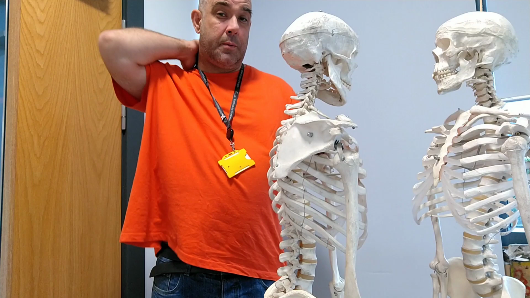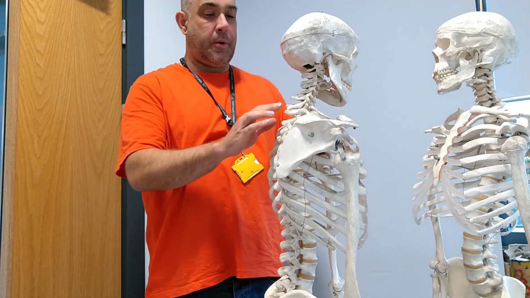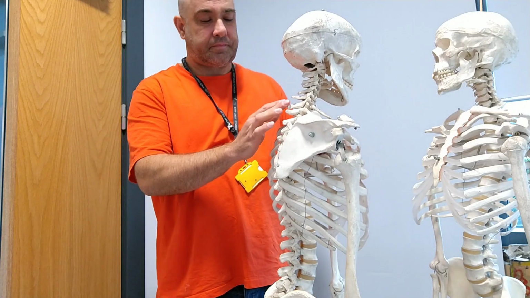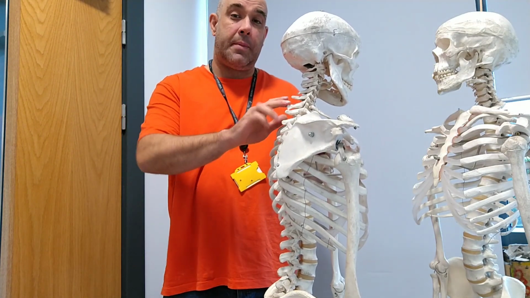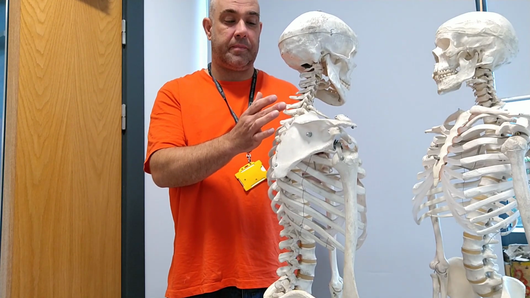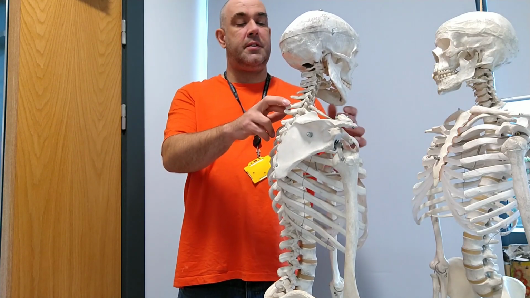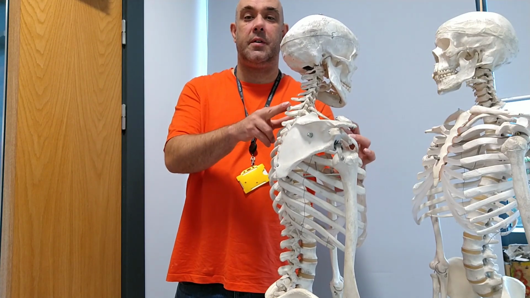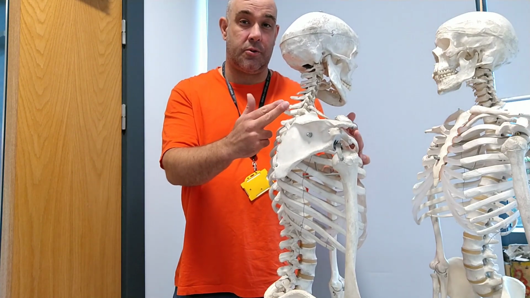When we feel it, we say we can palpate the bone, so we feel it. So the 7th cervical vertebra is an important mapping point, a bony landmark in the body, for drawing. Between the 7th cervical vertebra and the sternum is approximately a 45-degree angle, which is important when you're constructing drawings of the body.